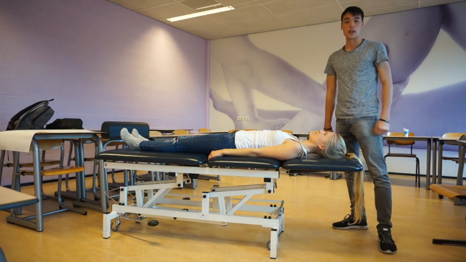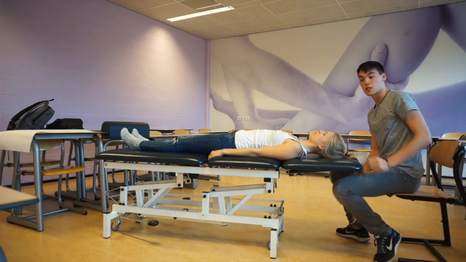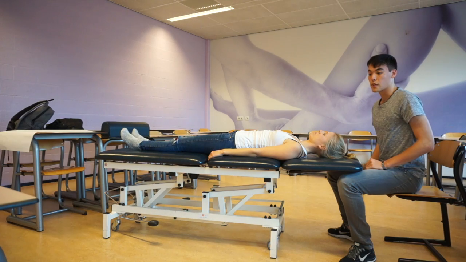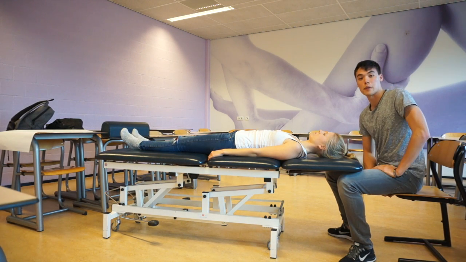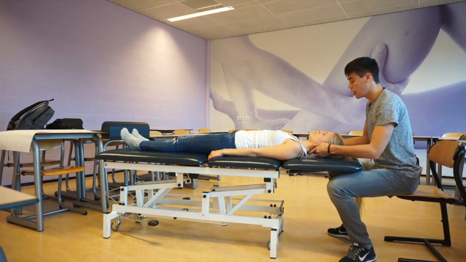You want to move on to the anterior shear test, which tests the integrity of the transverse ligament that connects from the lateral masses of the C1 and holds the dens in place.